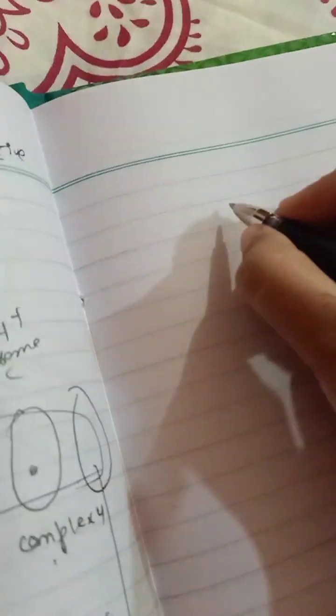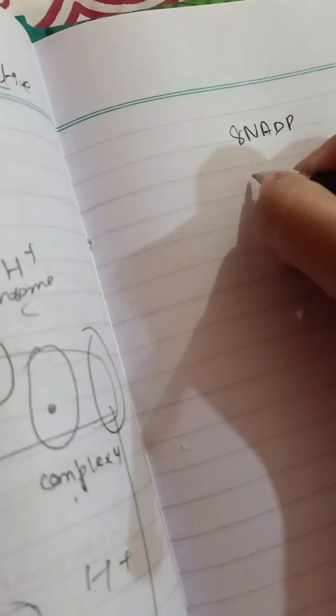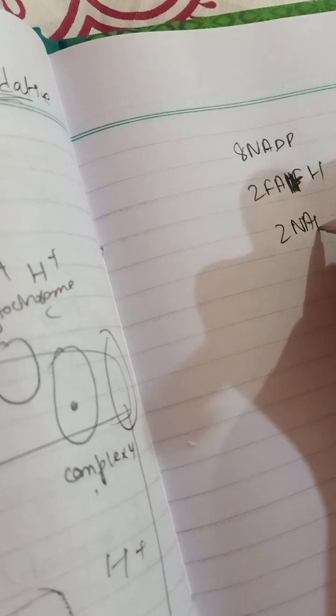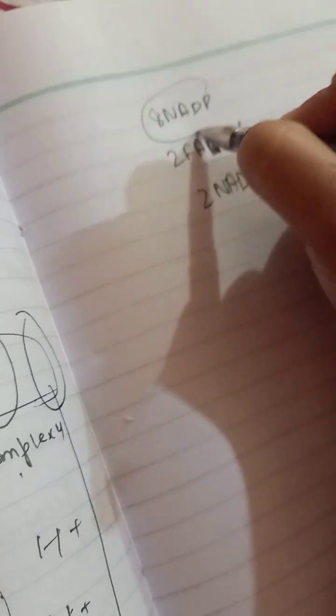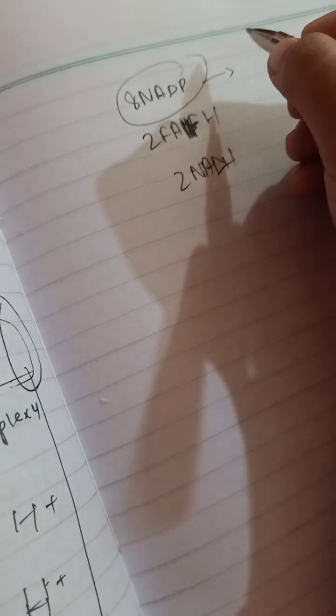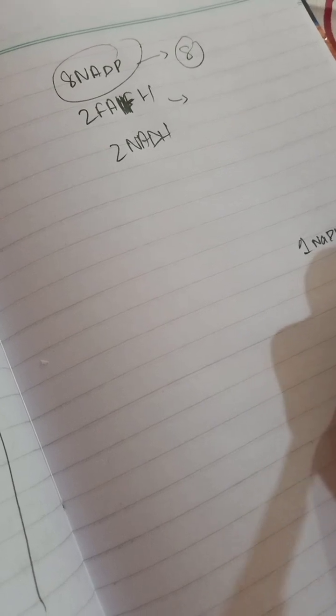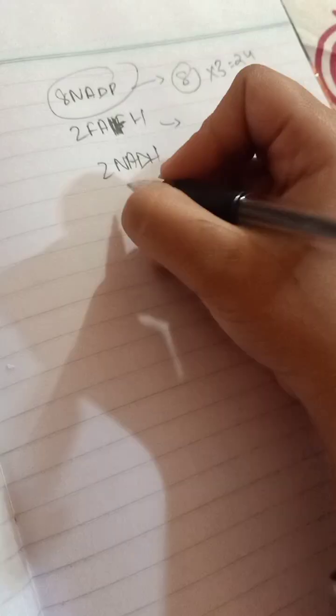As you all know, we had 8 NADH, 2 FADH, and 2 NADH as the final products. We had these from the Krebs cycle and the link reaction. One NADH forms 3 ATP, so we multiply 8 by 3, which is 24. Then the 2 NADH make 2 ATP each, so we multiply 2 by 2.